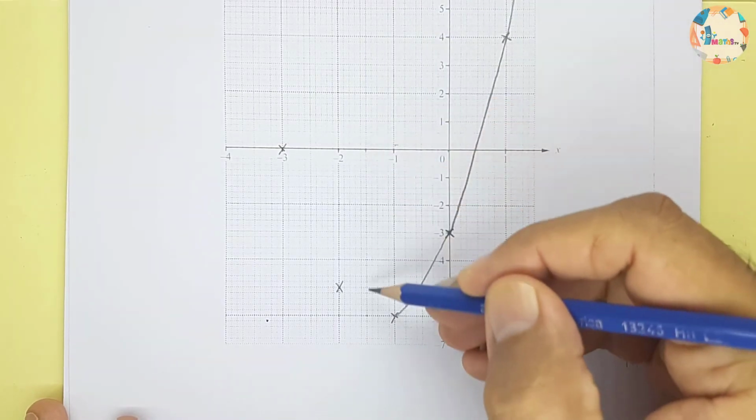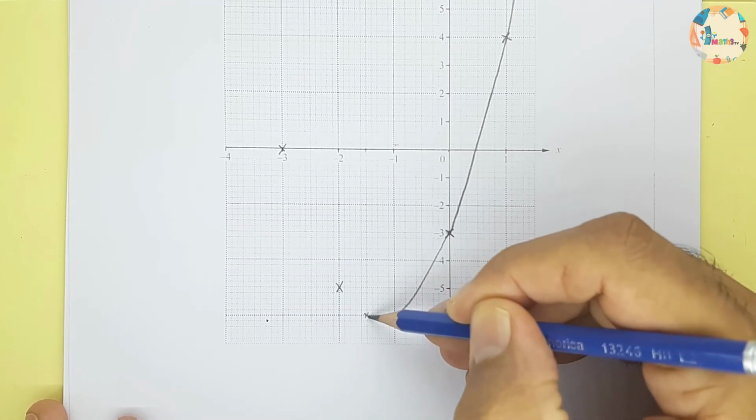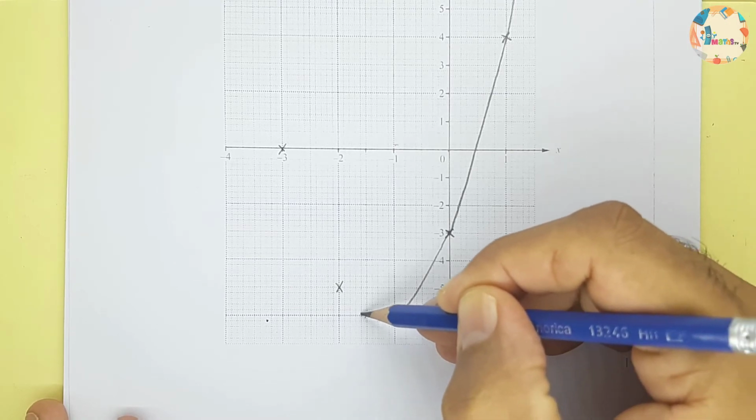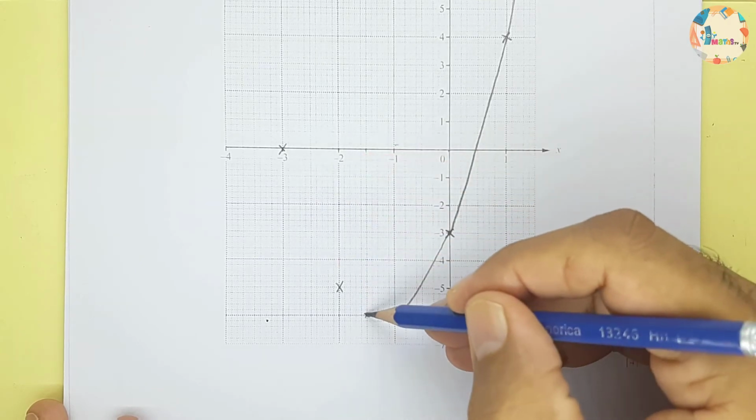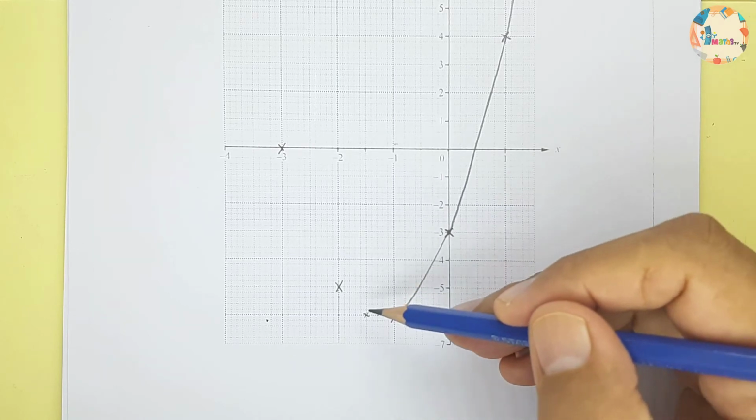So if you check, this one is also minus 6, so we can take this point as well. So it means it is turning like this. So I have taken this point which was not there in the table, but additionally to check this one.